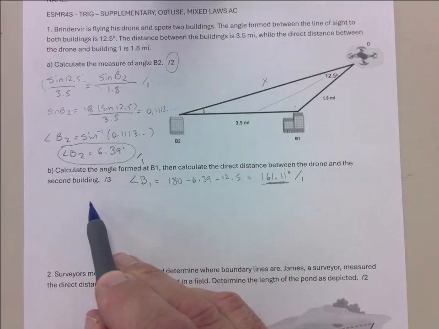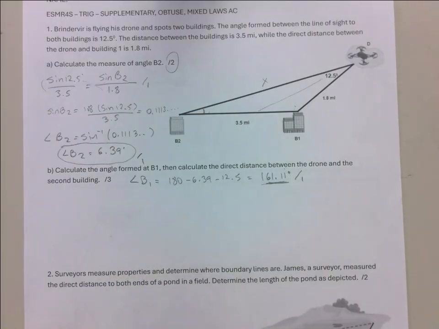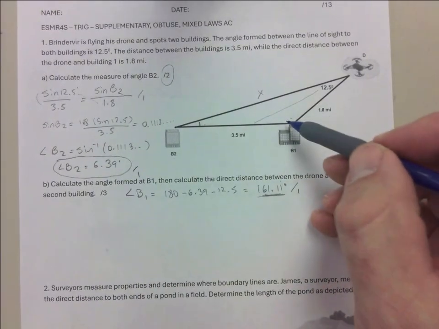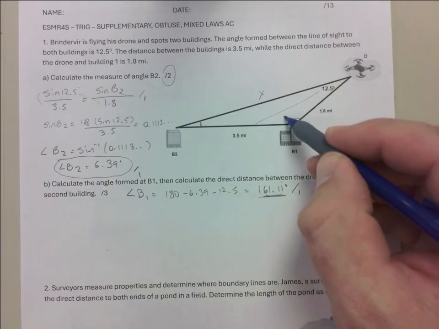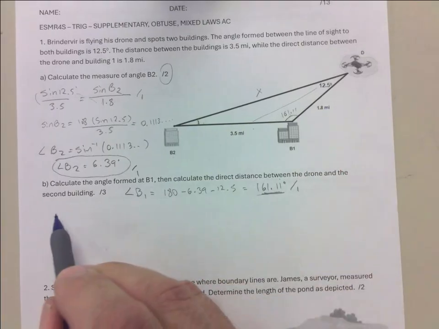And so now we're going to solve for that side. I don't know what you used. We can use cosine law or sine law in this case because you've got lots of information. I'm going to use this angle here as the 161.11 as side angle side. So I'm going to show you how to do cosine law there.